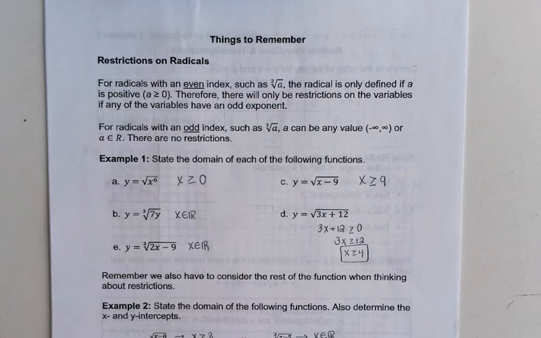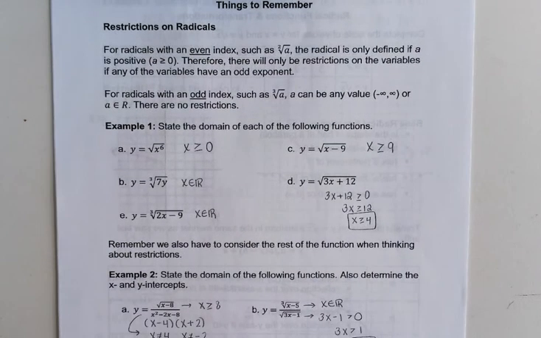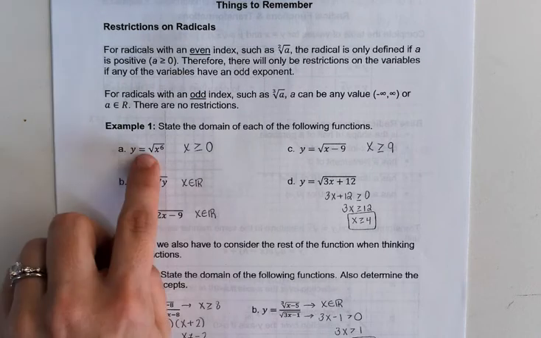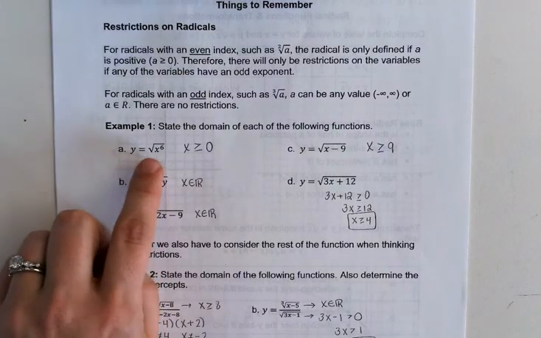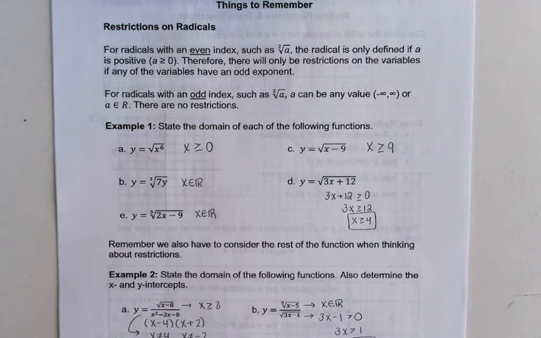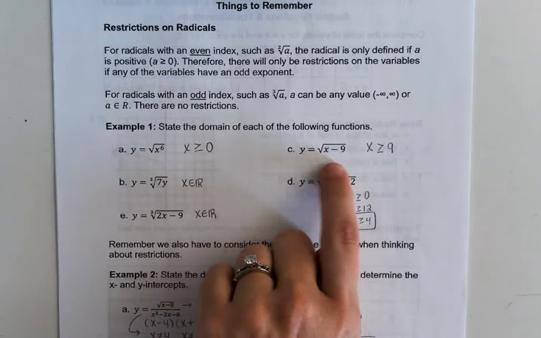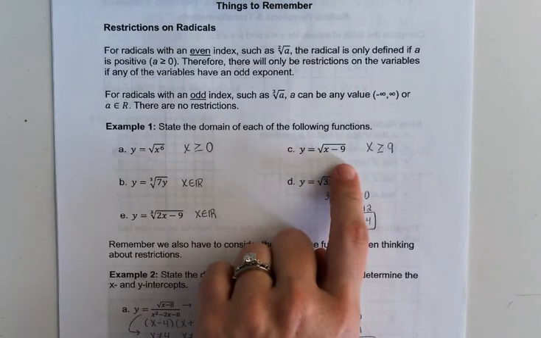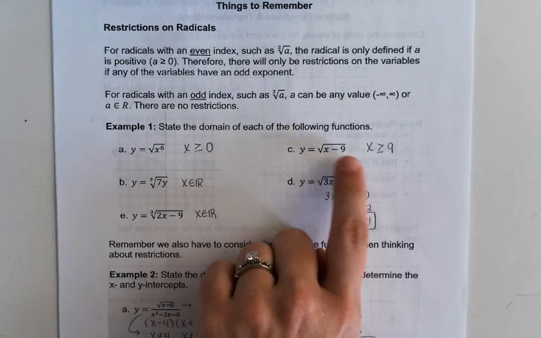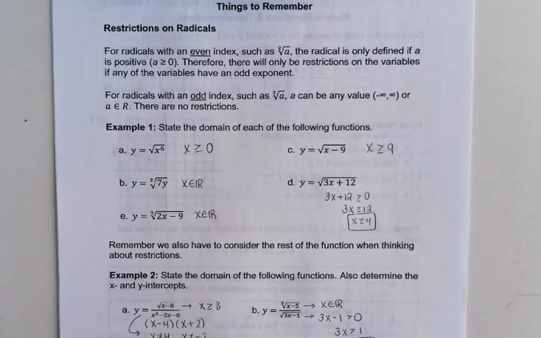So if you look at the first example, I've asked you to state the domain, which really is just the possible x values for these functions. So you'll notice the first one is a square root. That means the value inside the root has to be positive. So that means that x would have to be greater than or equal to 0. Same for this one, the square root of x minus 9. This has to be a positive value inside the radical. So x has to be greater than or equal to 9.